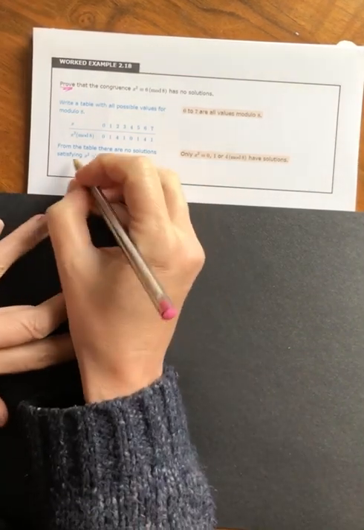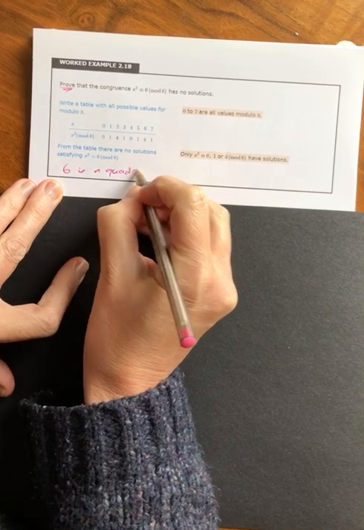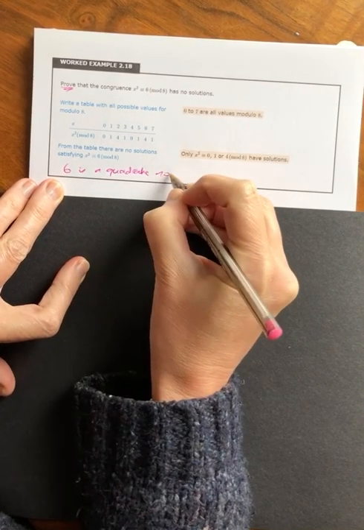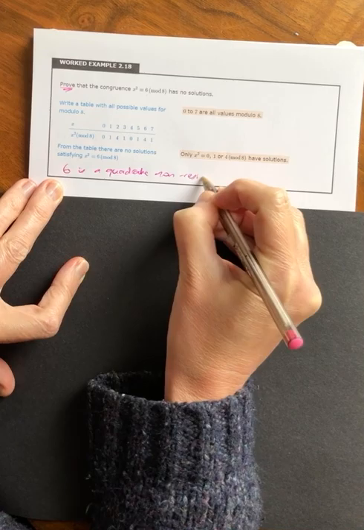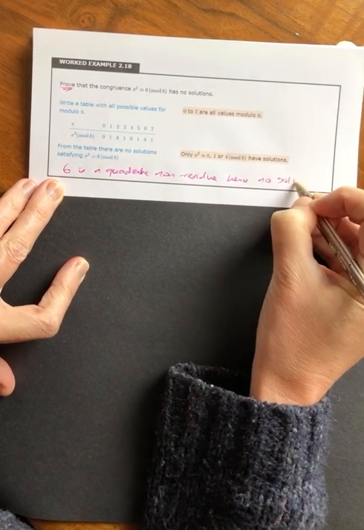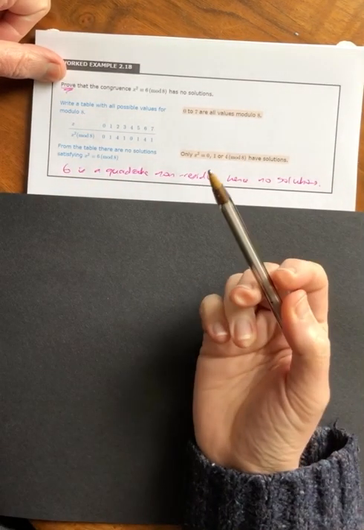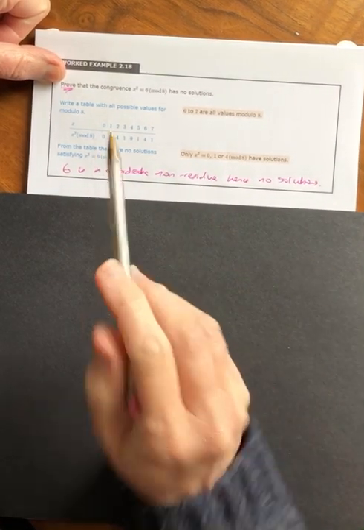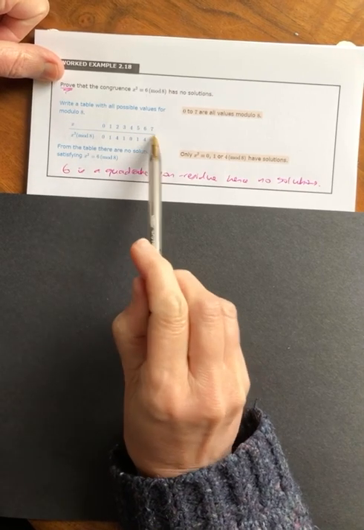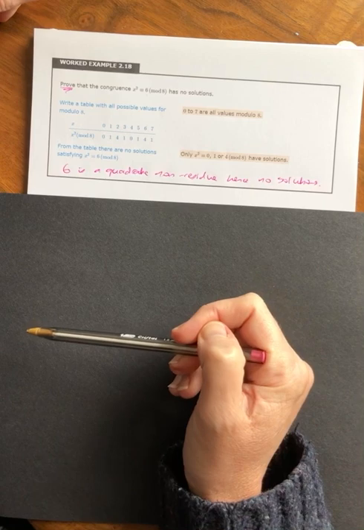I think I would probably add that 6 is a quadratic non-residue, hence no solutions. But you might think at first that the word proof means you need to go down to the algebraic root. All you need to do is find all the quadratic residues, and you can clearly see that 6 doesn't apply.